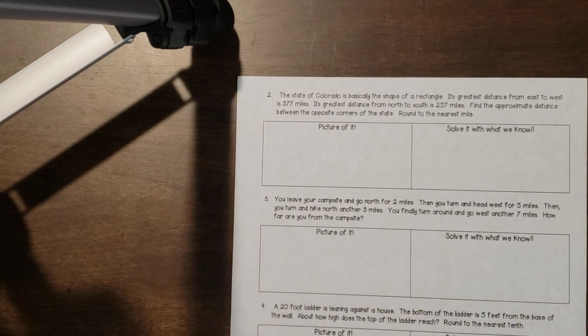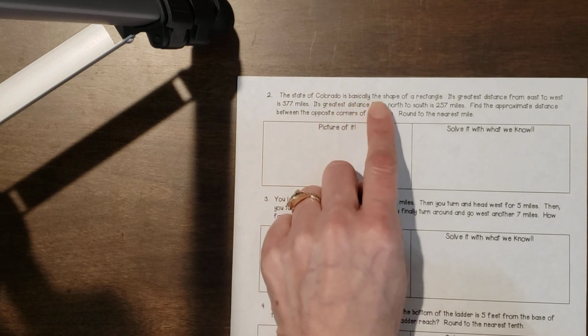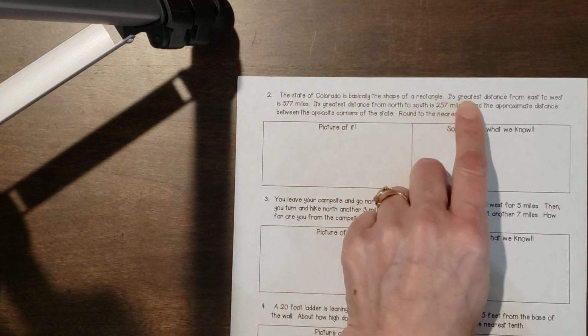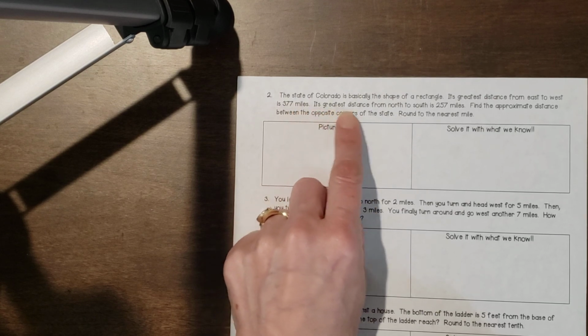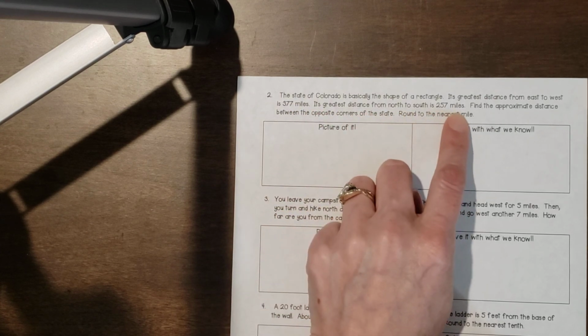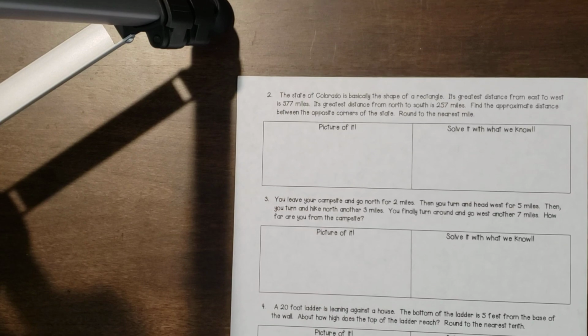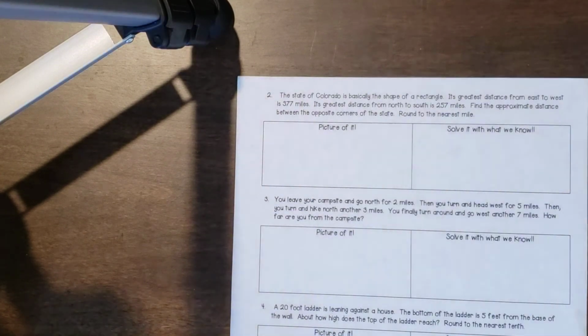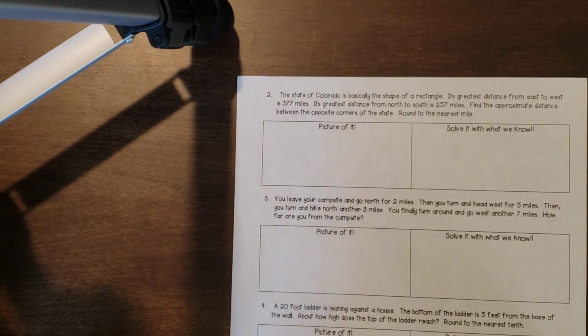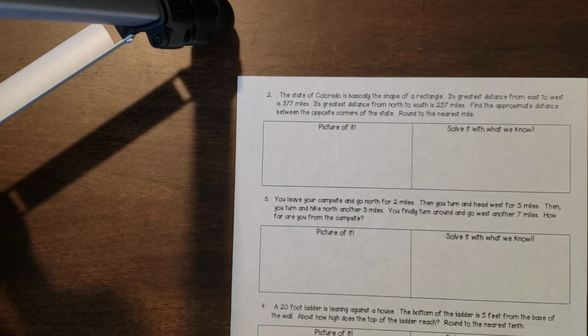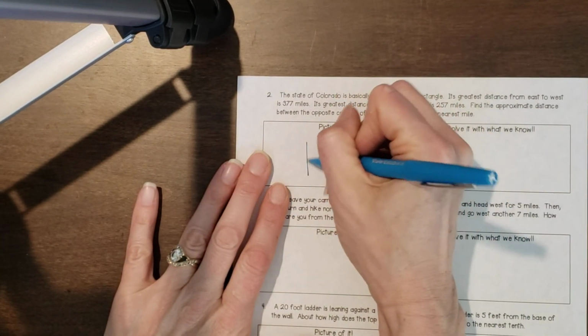All right, so the next one says the state of Colorado is basically the shape of a rectangle. The greatest distance from east to west is 377 miles. Its greatest distance from north to south is 257 miles. Find the approximate distance between the opposite corners of the state. Okay, so let's draw it out. It's basically a rectangle, so let's just draw a rectangle.